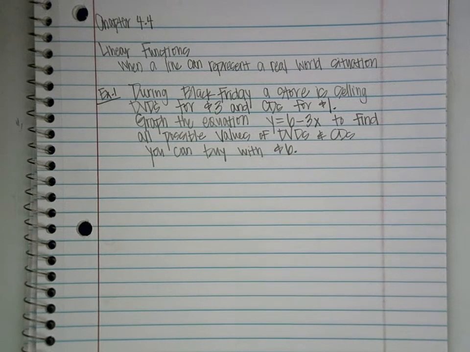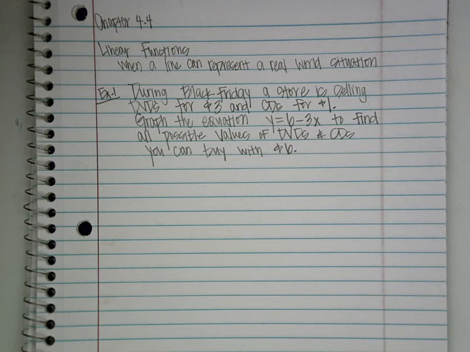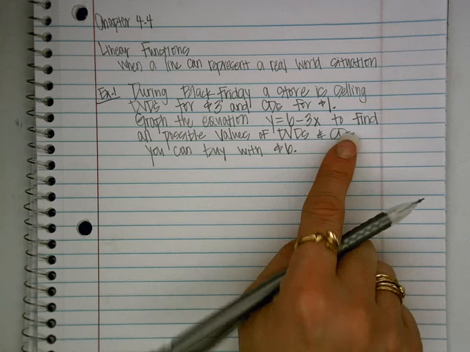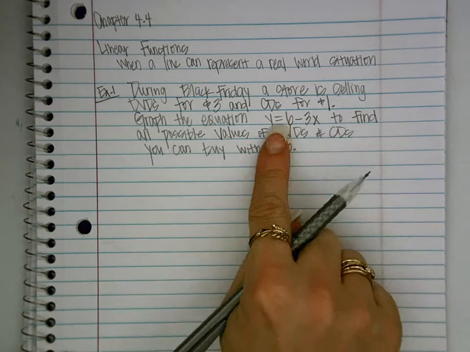Okay, so this is something where there's going to be a lot of different combinations, right? And we don't really want to sit there and try to figure out, okay, well, I could buy 1 CD and then how many DVDs could I buy? This is something where a graph actually shows you all that. So you don't have to do all of the add, subtract, multiply, divide, that kind of math. Because you can actually graph this and it'll tell you how many you can buy. So here, we're going to make a graph.